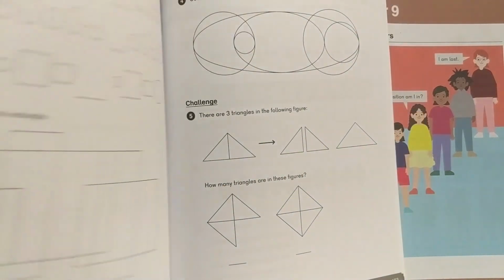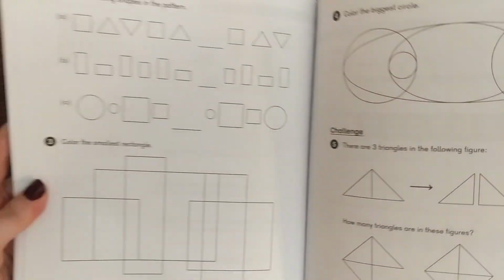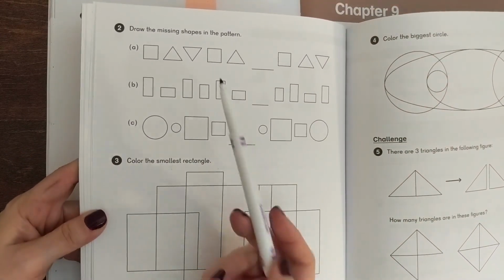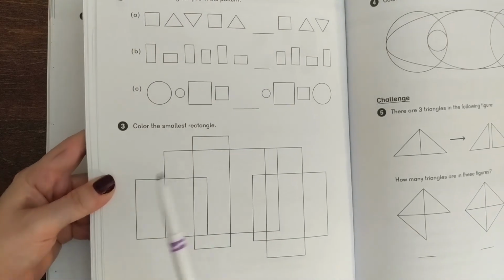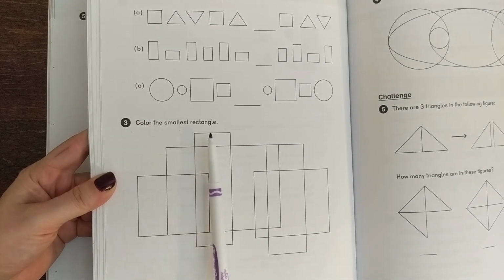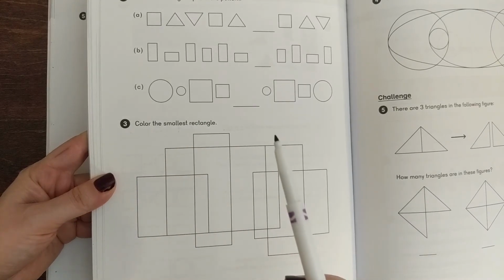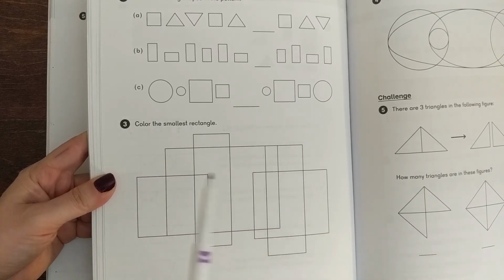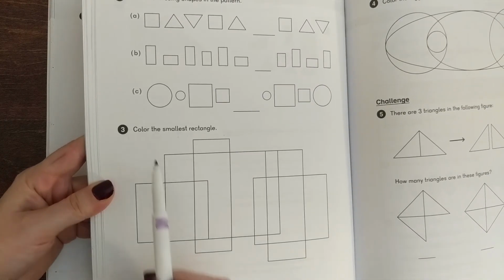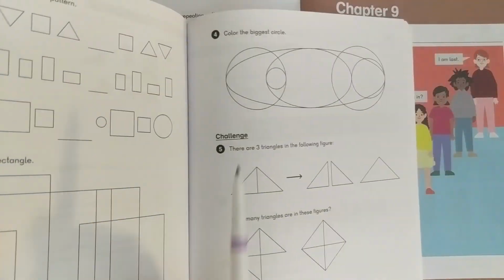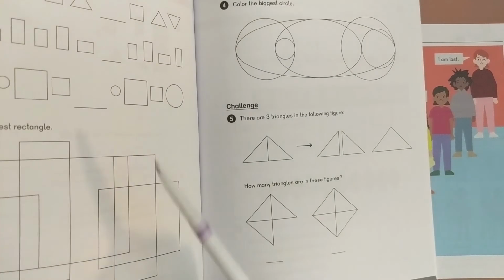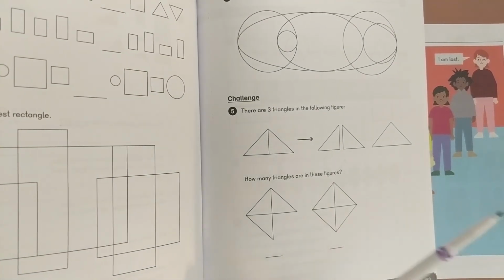And then go to the next page where you're going to practice drawing in the missing shape and the pattern. Here it says color the smallest rectangle. You can find the smallest rectangle and put a little check on it, or just trace around that little rectangle so I can see it. So again, you can skip out the coloring part. Do the same thing here for the biggest circle.